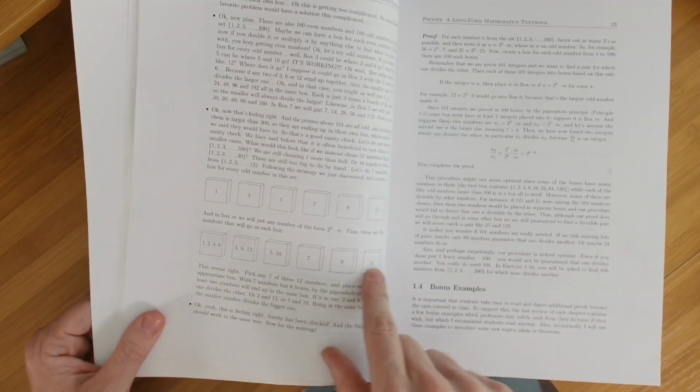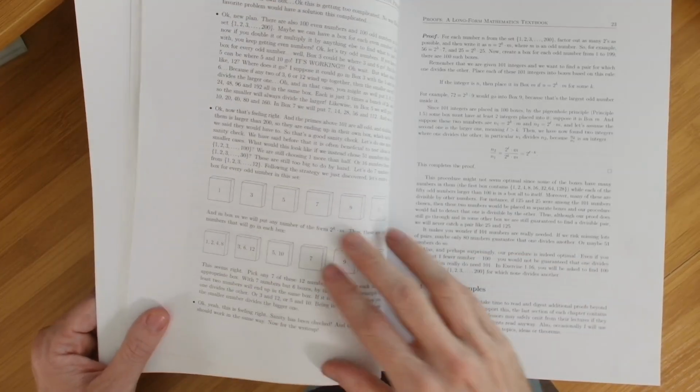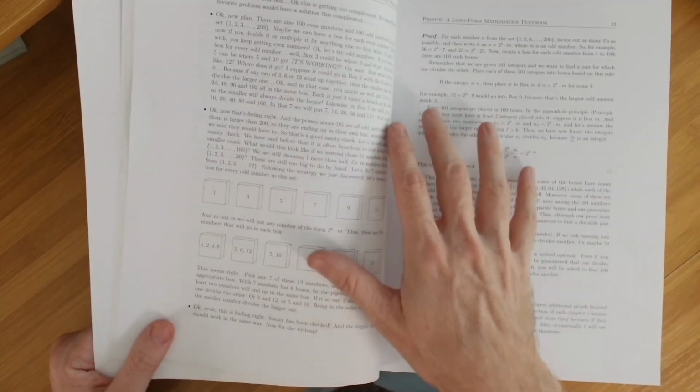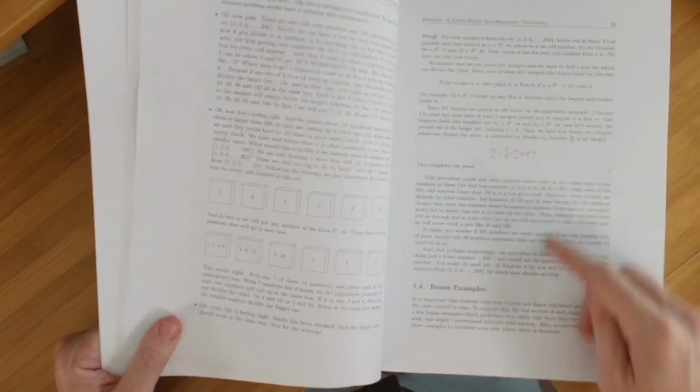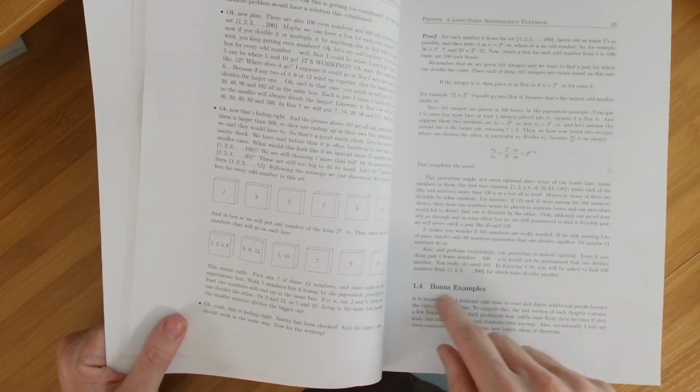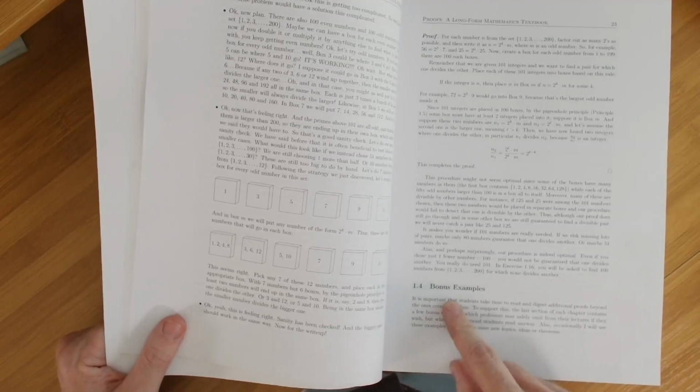If you remember that one, you can kind of see the numbers that would be in these boxes. Anyways, so that's the end of that problem. And you can see there's a little bit of wrap up. And then we have Section 1.4, bonus examples.